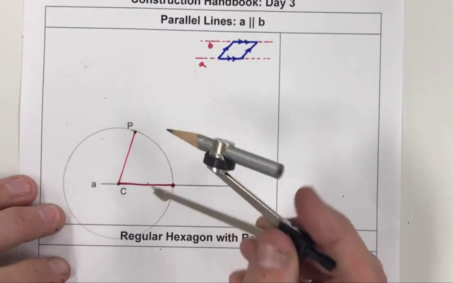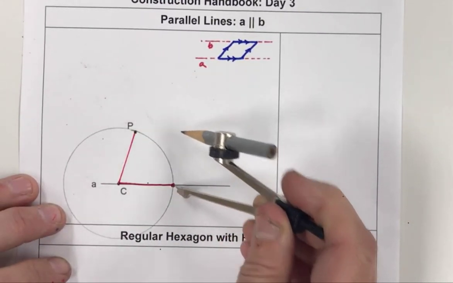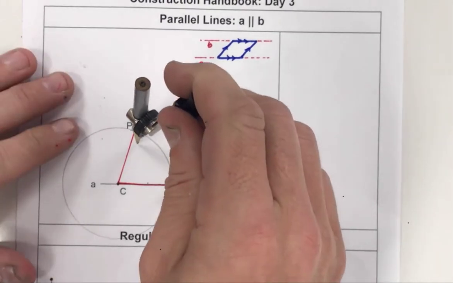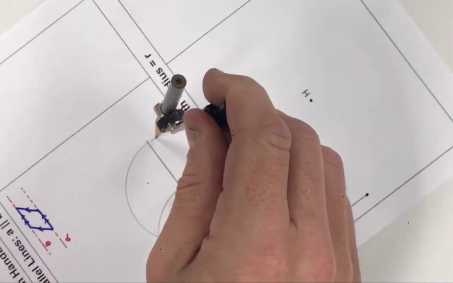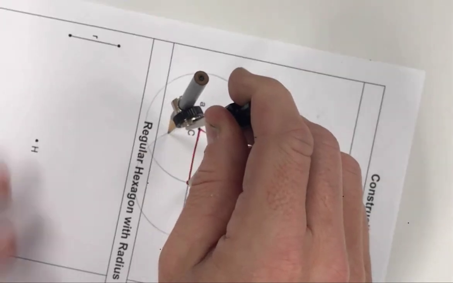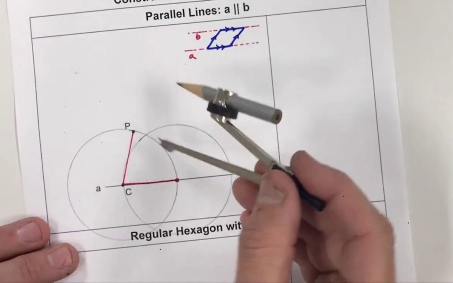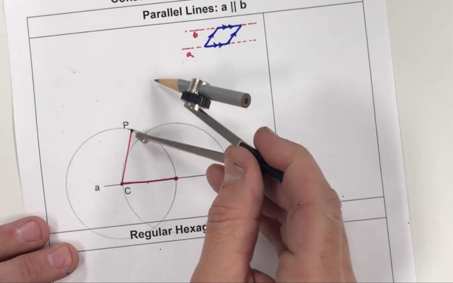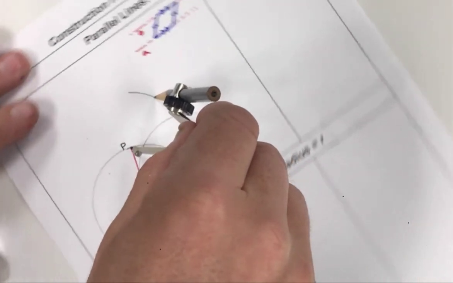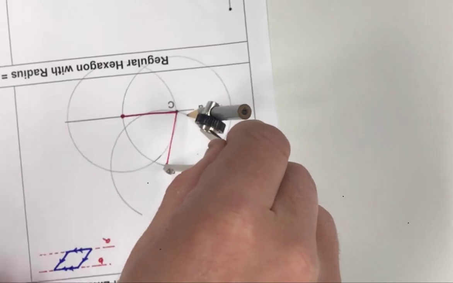Don't change your compass, keep it the way it is, and then we're going to keep going around our circle. So we're going to go like this, and draw another circle from that point, and then the third circle will be going from point P. So put your sharp point on P next, and then we will finally have our rhombus created. Let's see if this actually works properly the way it's supposed to.